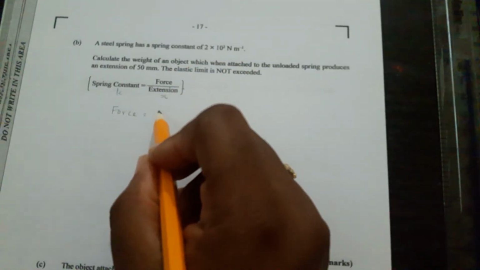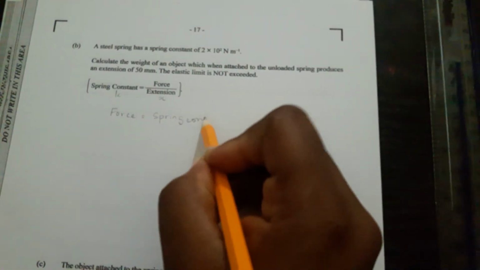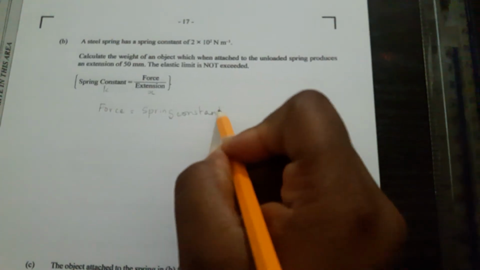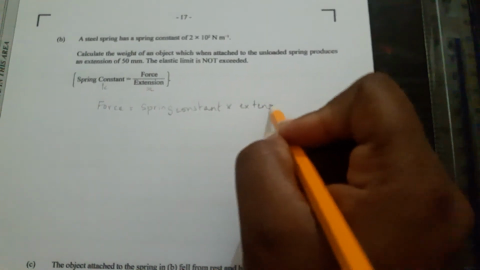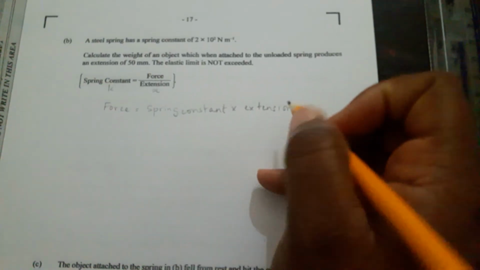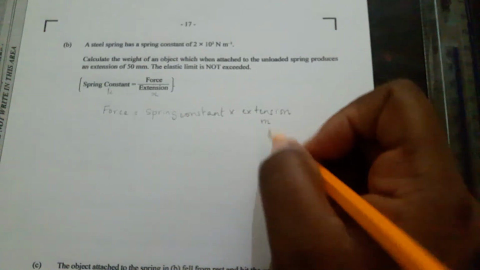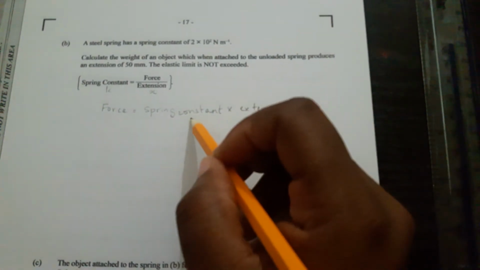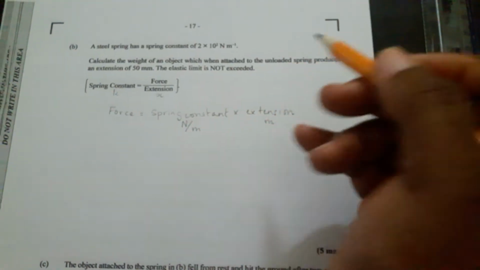But I'll just write back the whole set of words. The spring constant times extension. Okay, and the extension has to be in meters, right? Because the spring constant is in newtons per meter.